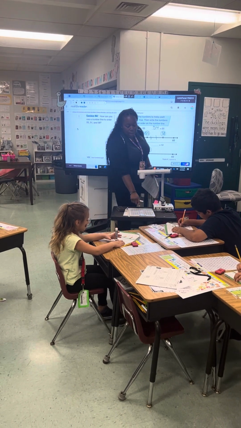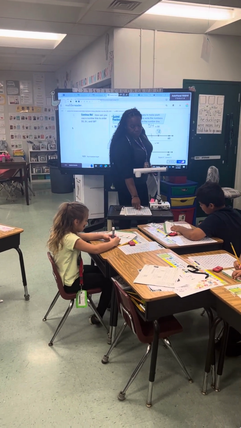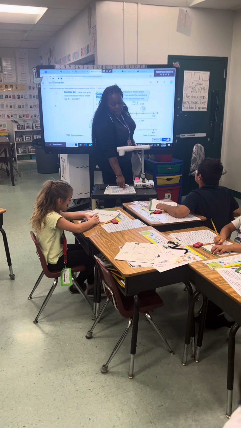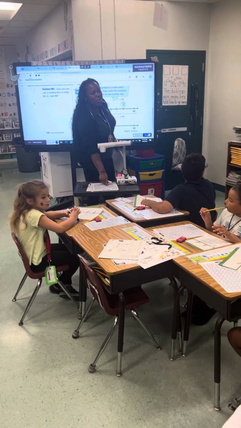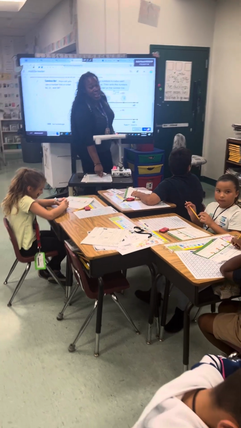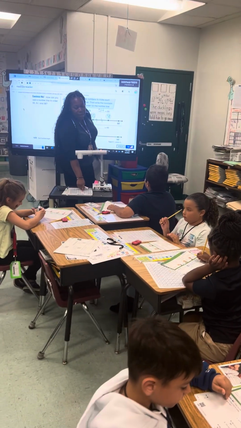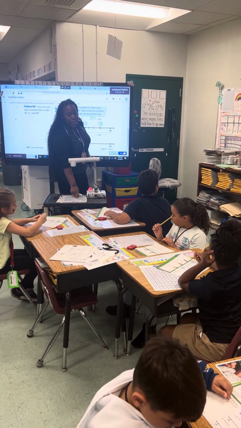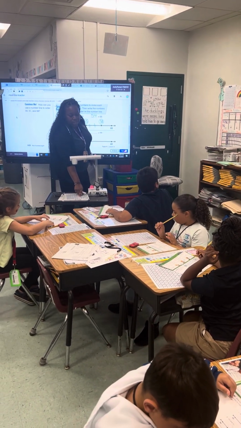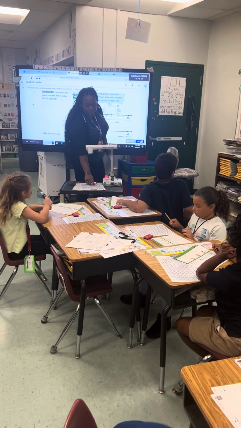And if you look at your 100s chart and you start at 55, it's less than. Thank you, Noah, for correcting me. I misspoke. 54 is less than 55. You're moving to the left, where the numbers get smaller to the left and greater to the right.